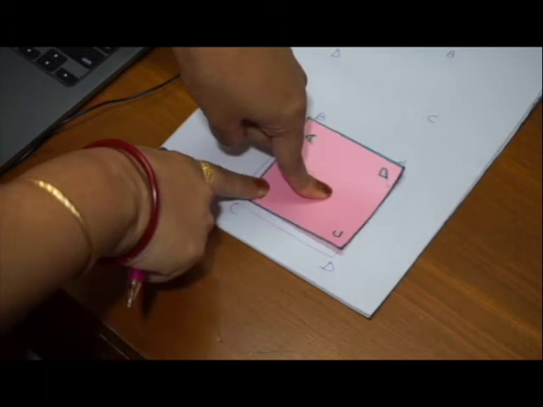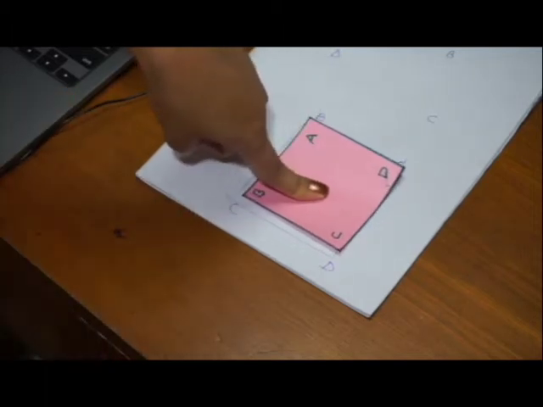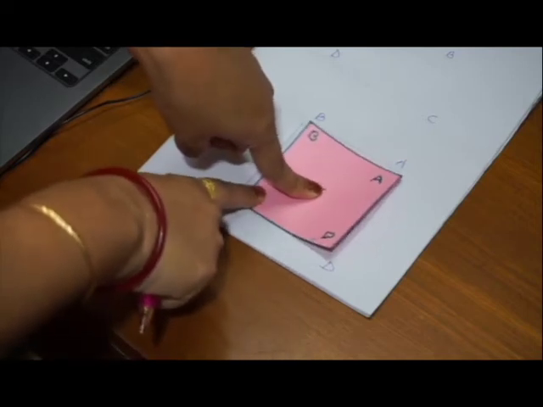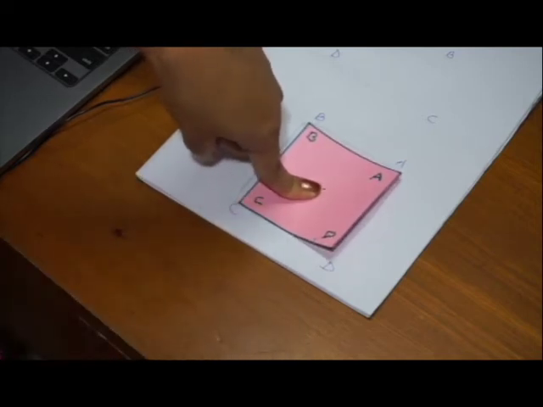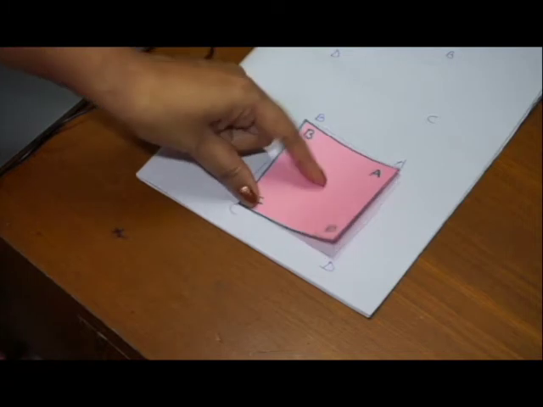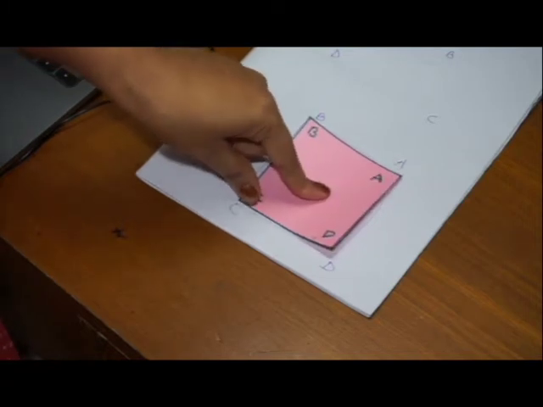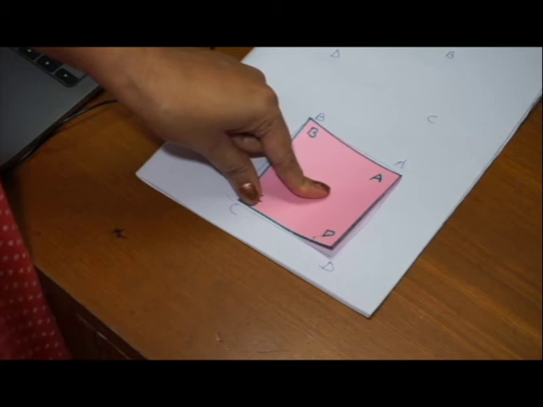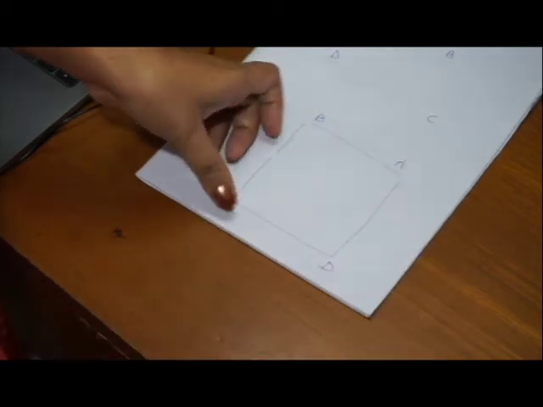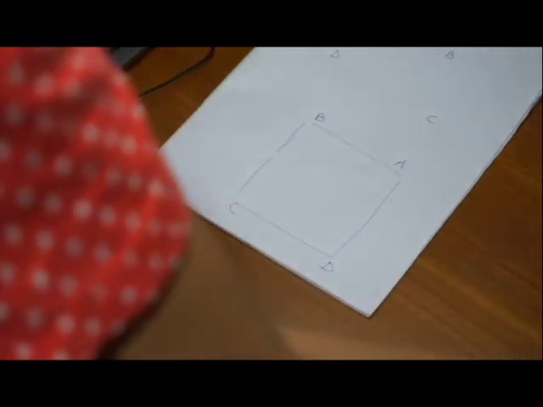Now we go for the third rotation. The figure again matches itself for the third time. Go for the fourth rotation. We see that the figure matches itself for the fourth time. The vertices have come back to their original position and we will not rotate it further. So, this figure has rotational symmetry of order 4.